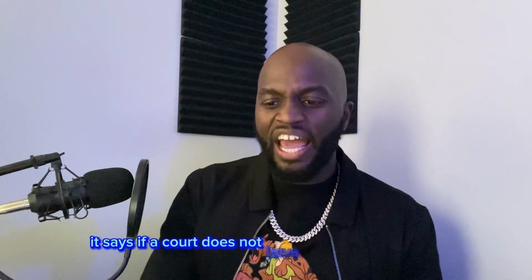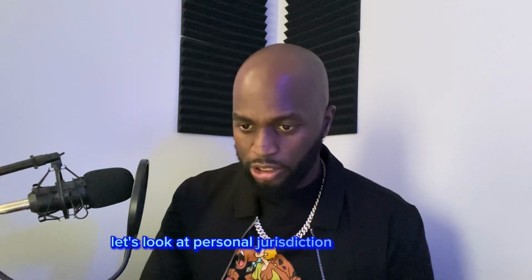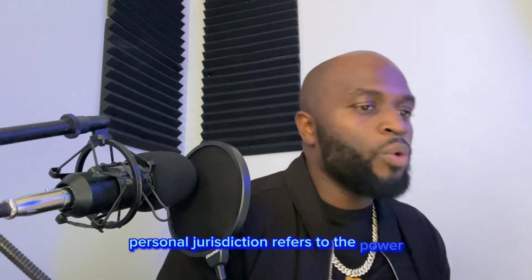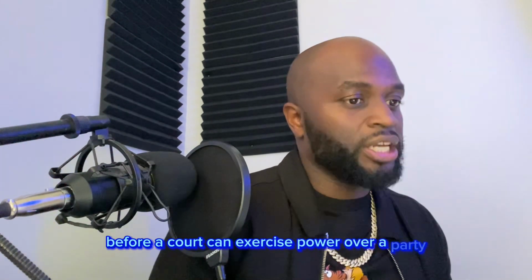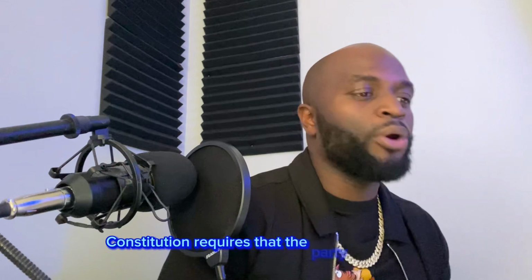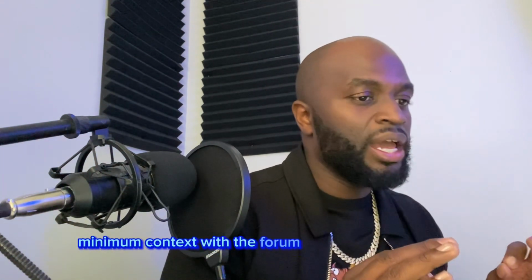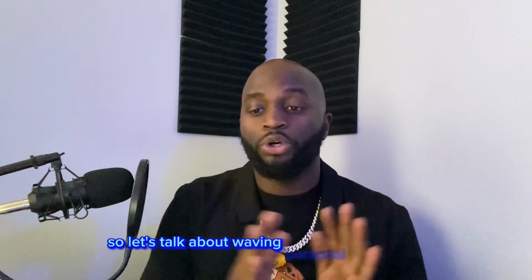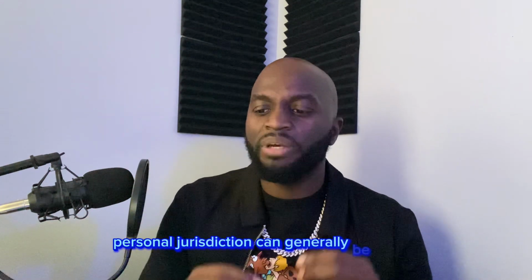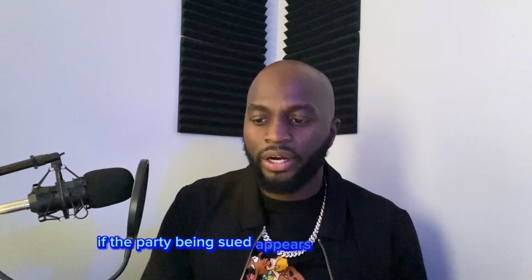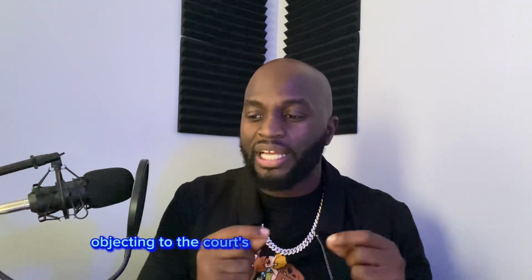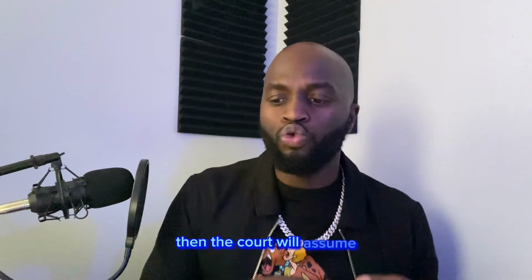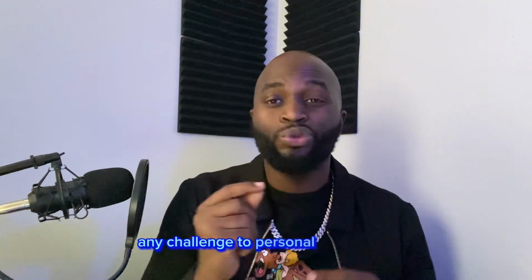It says if a court does not have personal jurisdiction. Let's look at personal jurisdiction for a second. Personal jurisdiction refers to the power that a court has to make a decision regarding the party being sued in a case. Before a court can exercise power over a party, the United States Constitution requires that the party has certain minimum contacts with the forum in which the court sits. Damn, that's kind of deep, right? So let's talk about waiving personal jurisdiction. Personal jurisdiction can generally be waived if the party being sued appears in a court without objecting to the court's lack of personal jurisdiction. Then the court will assume that the defendant is waiving any challenge to personal jurisdiction.